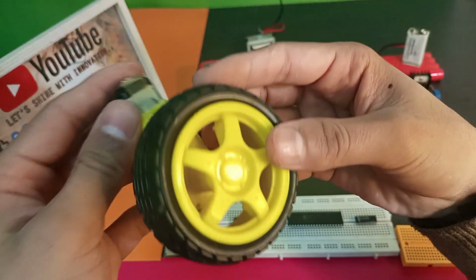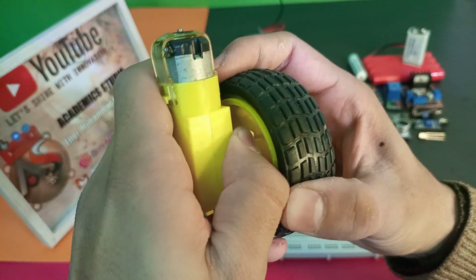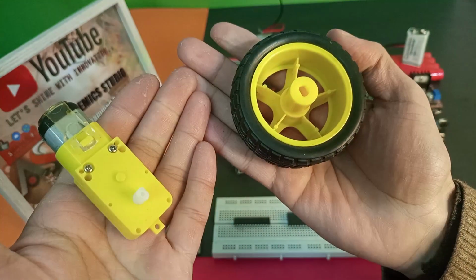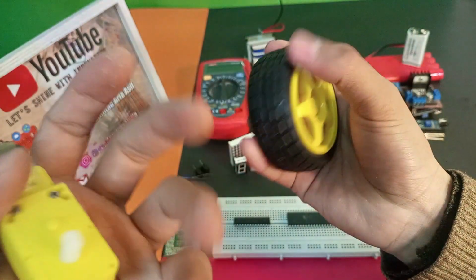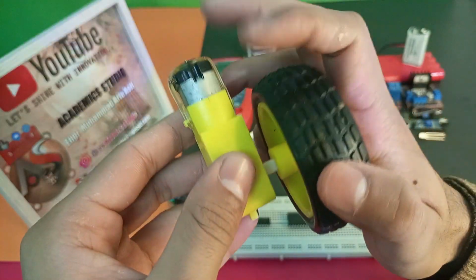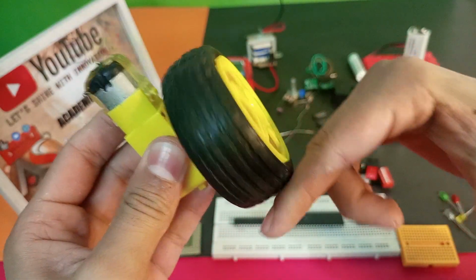These are the DC motors with a wheel, specifically used for robotic projects. Talking about stock, with my personal experience, I would say these motors are quite sensitive and not recommended for a major final year project. Inside you will see a gearbox that can increase the power of the motor and rotate it smoothly.